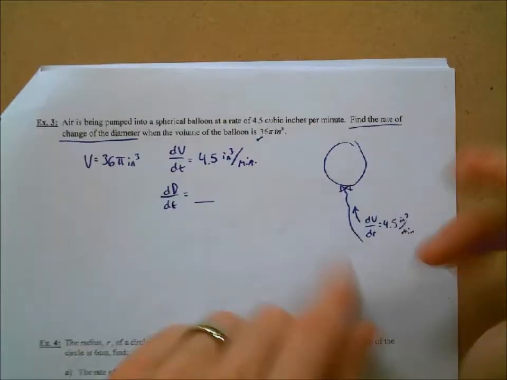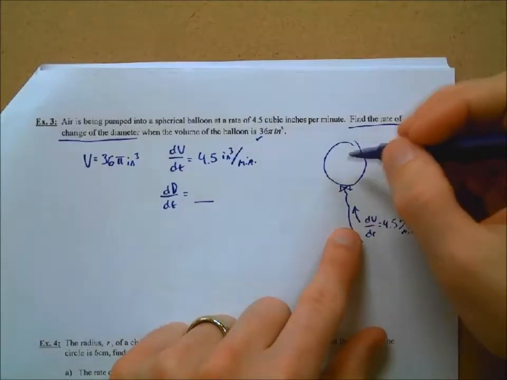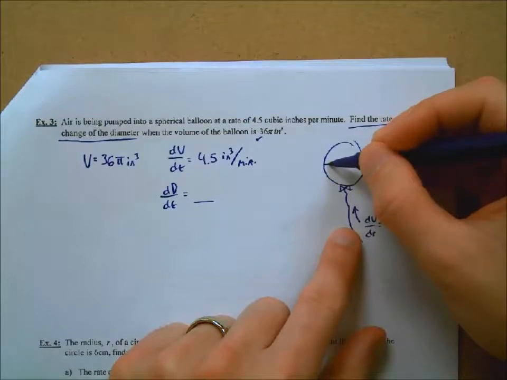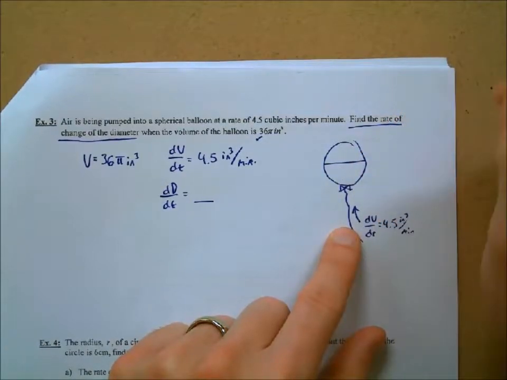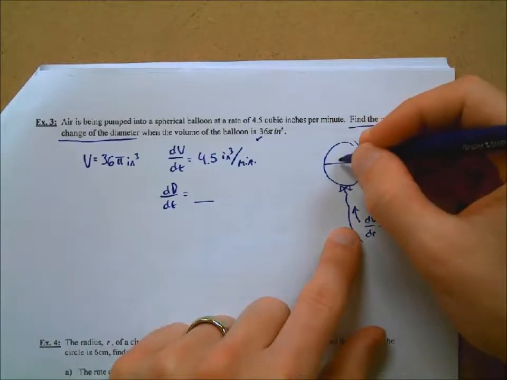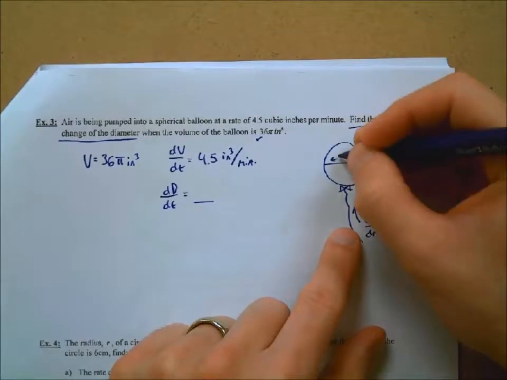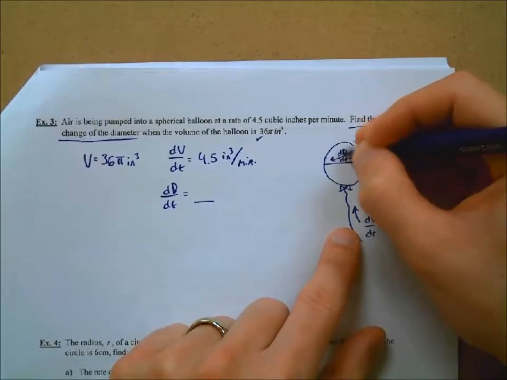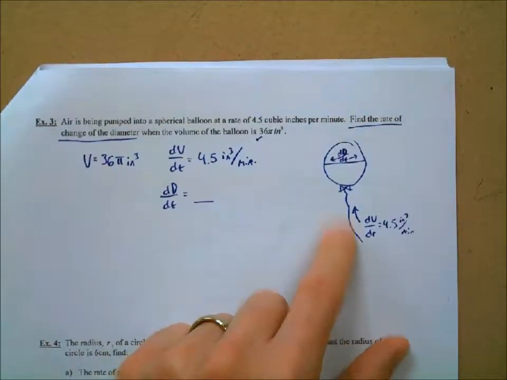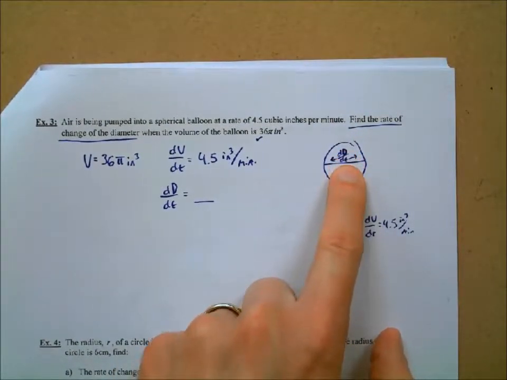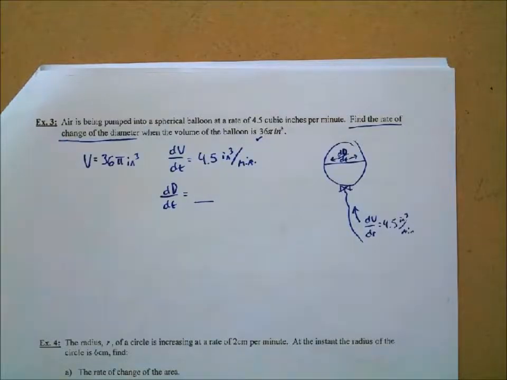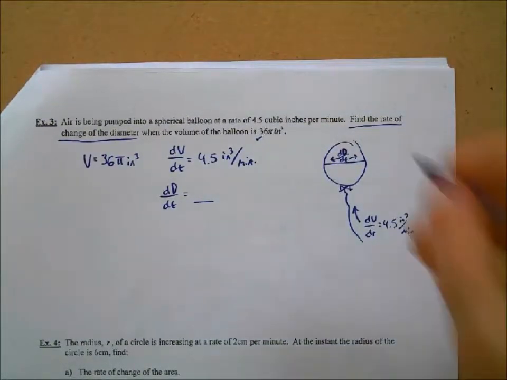And as a result, the balloon is expanding here, and so the diameter of the balloon, which is this distance right here, we want to know at what rate this is changing. So I'm going to put dD/dt right there. So how is that changing?